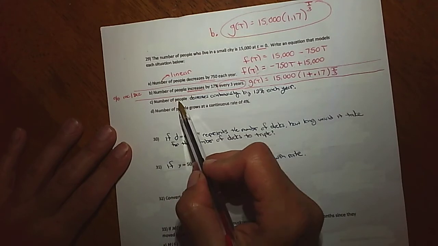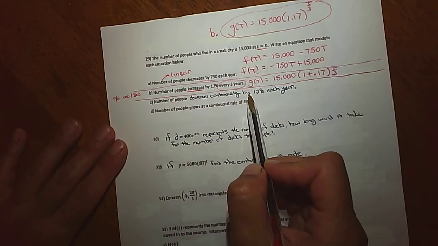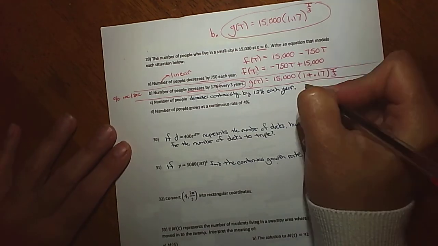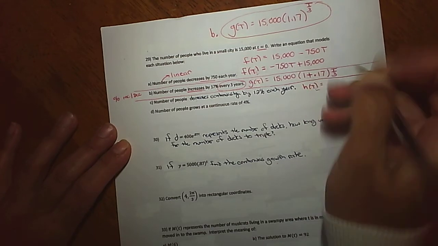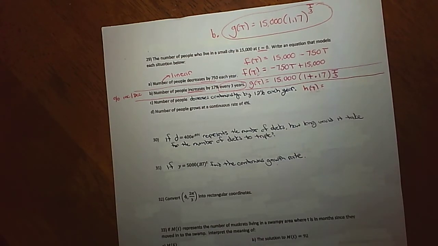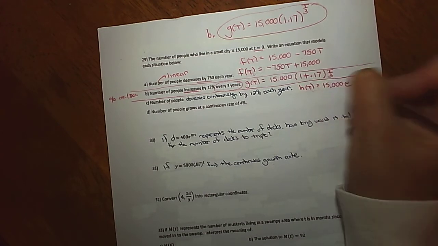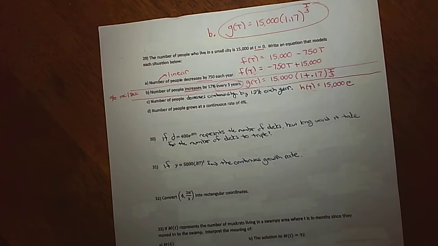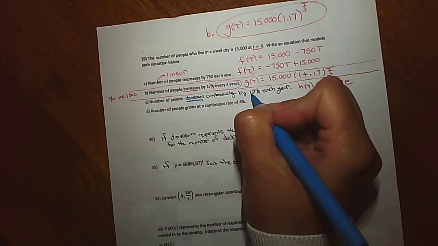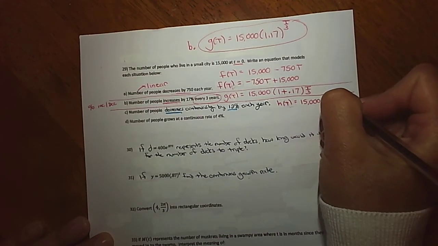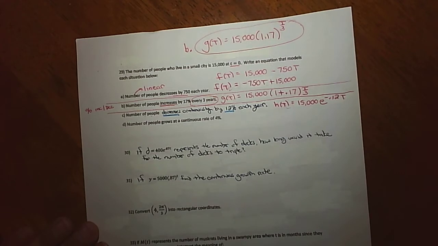All right, C: the number of people decreases continuously. You guys see the word continuous or continuously? This is a PERT question, right? So we're using PERT. I'm going to say h of t just to change it up. All right, so PERT. P stands for the original amount. So I'm going to write 15,000. E. R is the rate. Now, this is important. It's decreasing by 12%. That means your rate is negative 0.12 t. And that would be the equation.